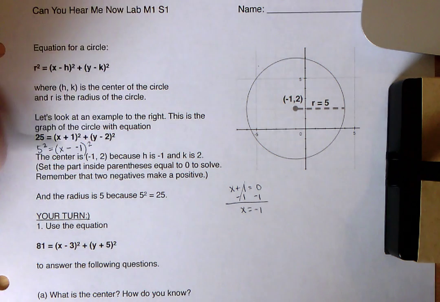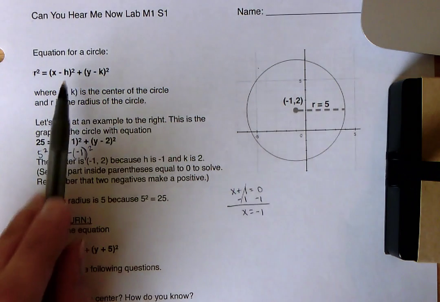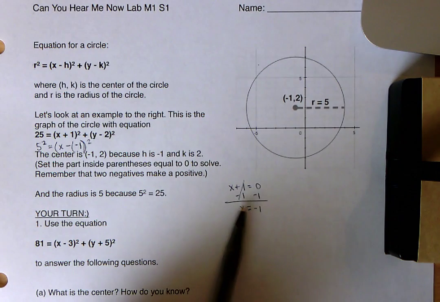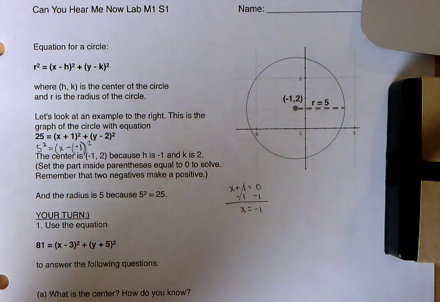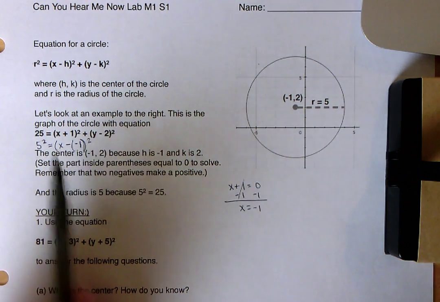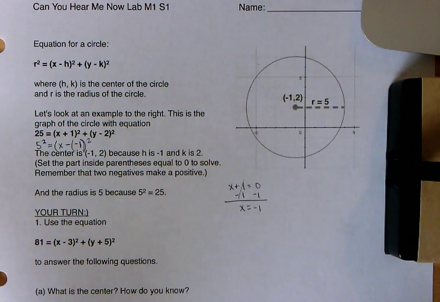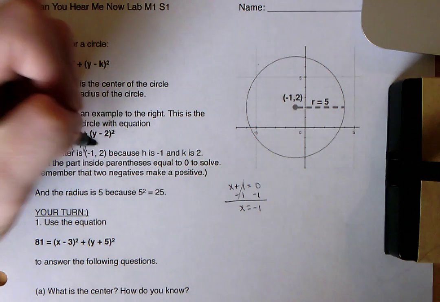So if I rewrite it like this, I can really see what h is. I already solved for it over here, but since you get the letters confused sometimes, it's easier for some people to rewrite it. So again, the value for h is negative 1.